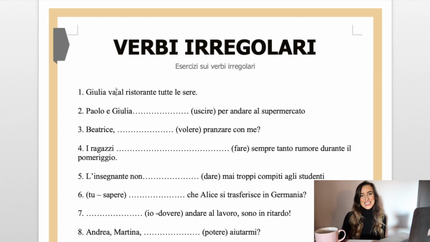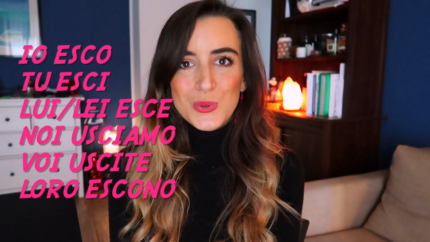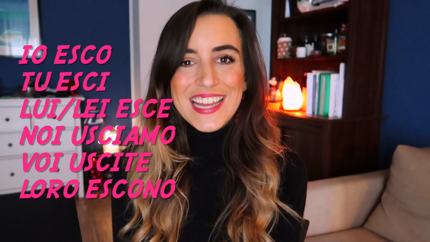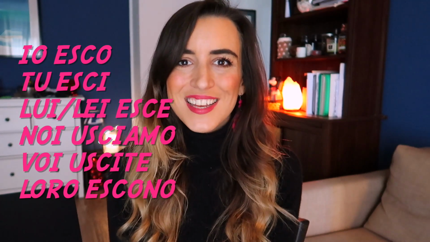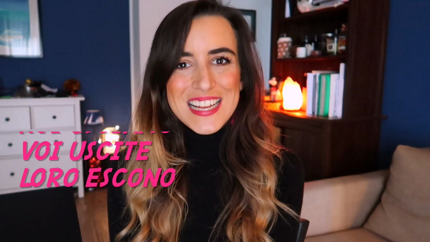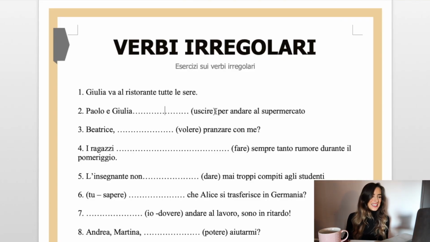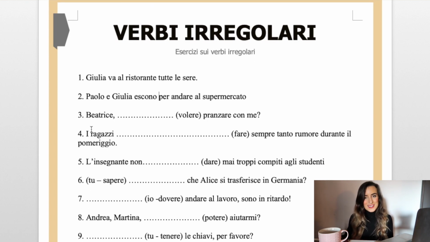Then let's move to sentence number 2, and let's have a look at the subject. Paolo e Giulia. So in this case we have a third person plural, they. And the verb here is uscire. Let's have a look at the conjugation. Io esco, tu esci, lui, lei esce, noi usciamo, voi uscite, loro escono. Okay, so let's conjugate it. Paolo e Giulia escono per andare al supermercato. So Paolo and Giulia go out to go to the supermarket.